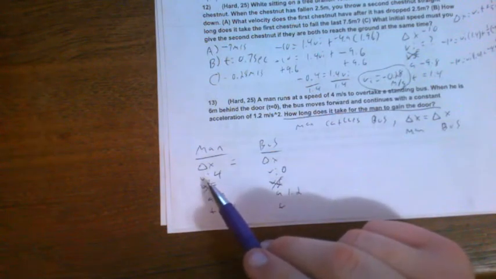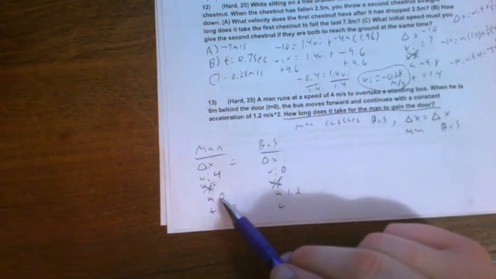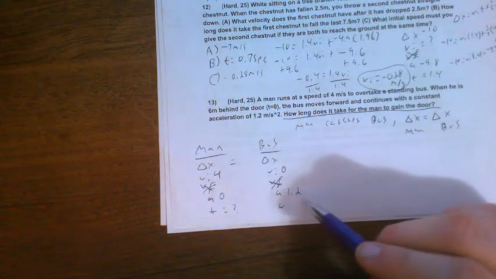Let's go through this again. At the moment the man catches the bus, delta x and delta x are going to be equal. The initial velocity of the man is 4. The initial velocity of the bus is 0. The acceleration of our guy is 0 because he's moving at a constant speed. The bus, though, accelerates at a rate of 1.2, and our times are equal to each other. Now, here's the deal. These delta x's are the same. However, the man starts 6 meters away, so we have to add plus 6 to his side. They're not exactly equal because he has to move an extra 6 meters. But then we can just solve this.